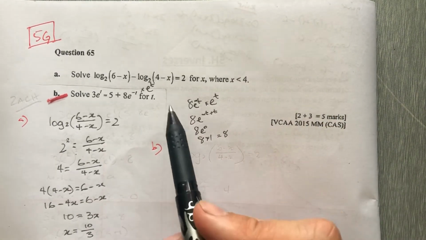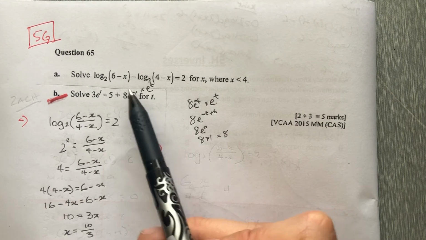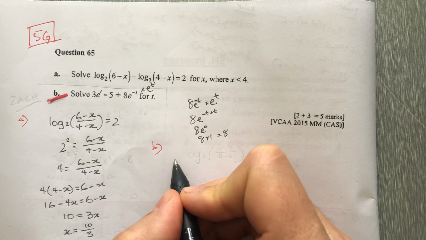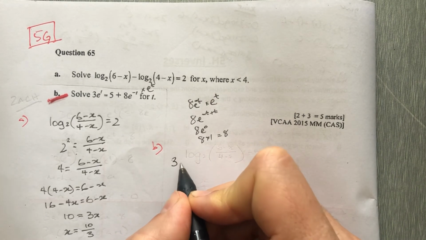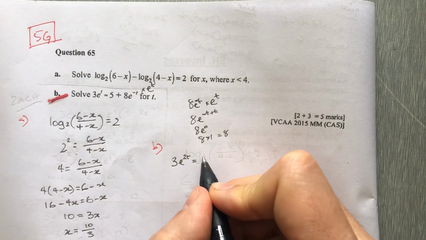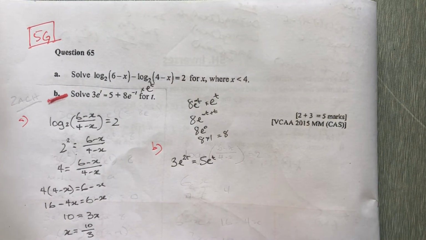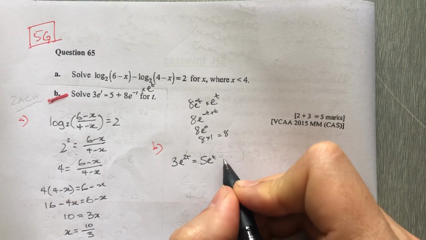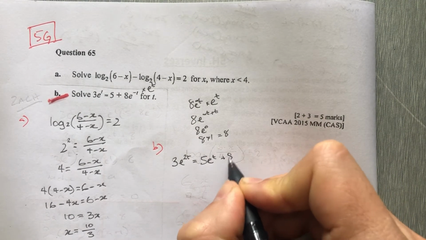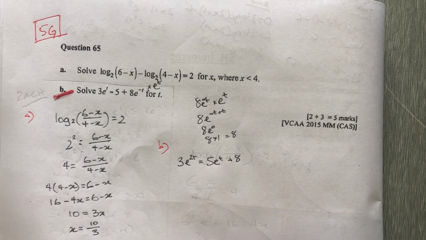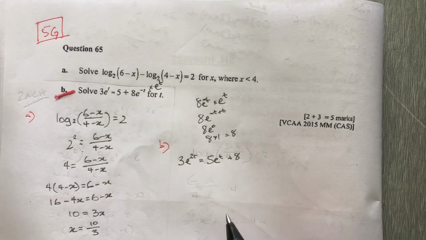So if I'm going to do it on one side though, I have to do it on the other side. So it's going to apply to all three of these terms. So we're going to end up having 3e to the power of 2t equals 5e to the power of t, and then what we had over here as well, so it'll be plus 8. There you go. I'm going to move everything over to one side so we can kind of see what we've got a little bit better.